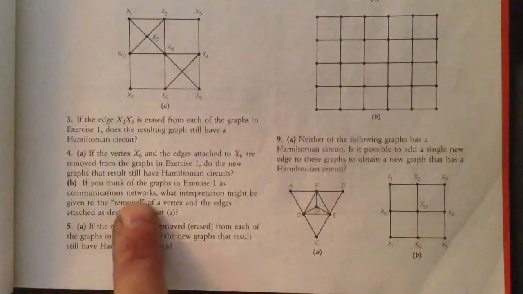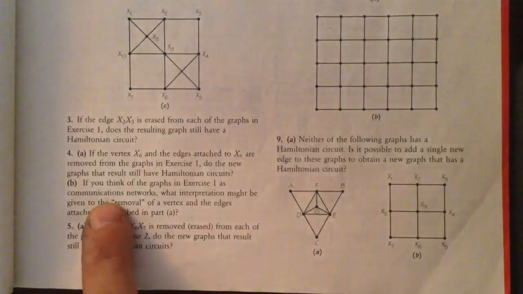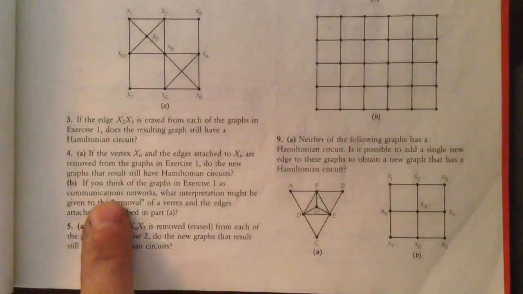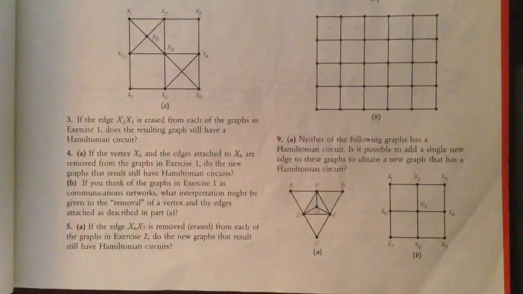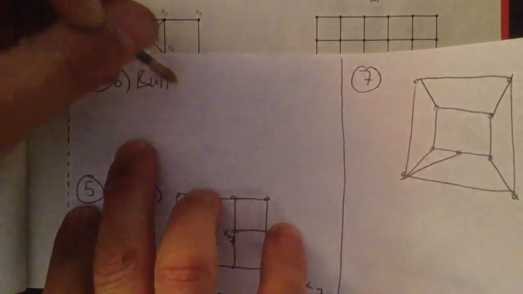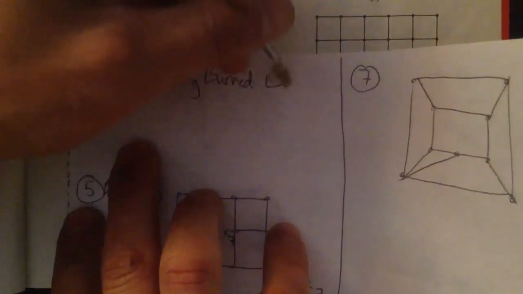I'm looking over here. If you think of the graphs in exercise 1 as communications networks, one interpretation might be given to the removal of a vertex and the edges attached, described in part A. Whatever type of communications network this is, it's a network connecting different people trying to communicate some sort of information. That information could be a computer network, it could be actually sending a physical object from one place to another, and it could be anything. So it could be that a building that's part of the network burned down. I don't know. Kind of a worst case scenario, I guess.